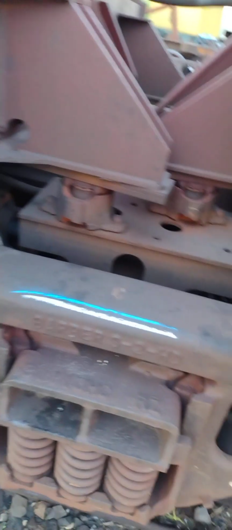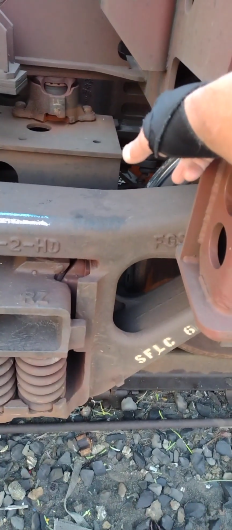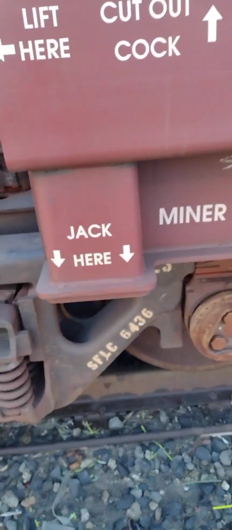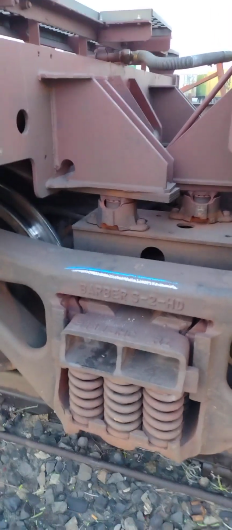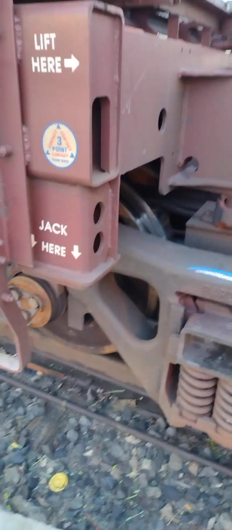If you want to change the wheels, you have to bring this part above the top tip of the wheel in order to pull the wheels outside from the frame. So you have to release the brakes to do that.